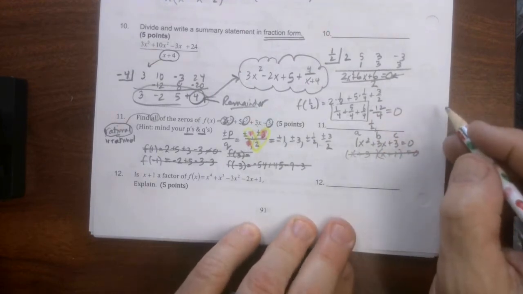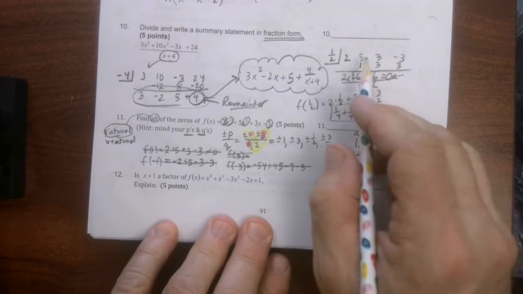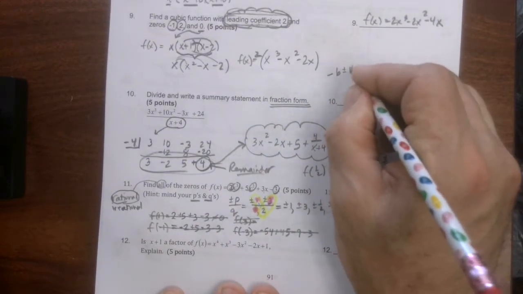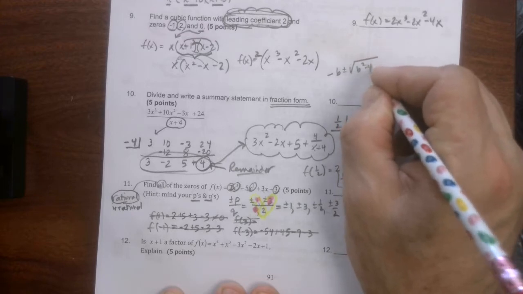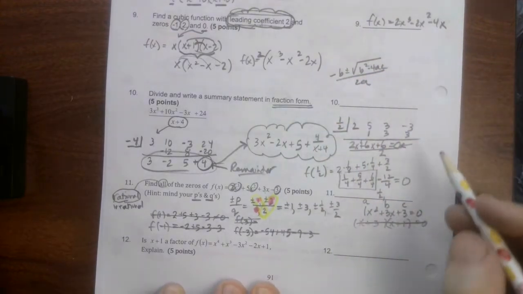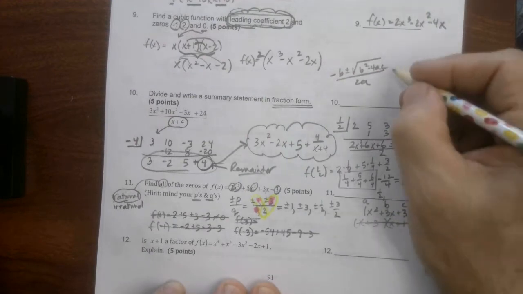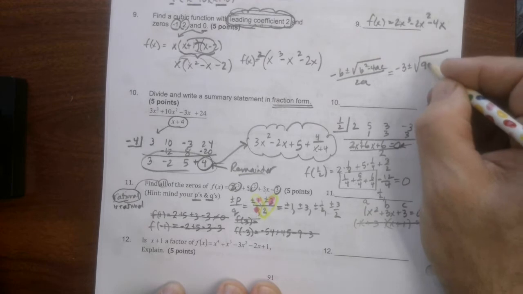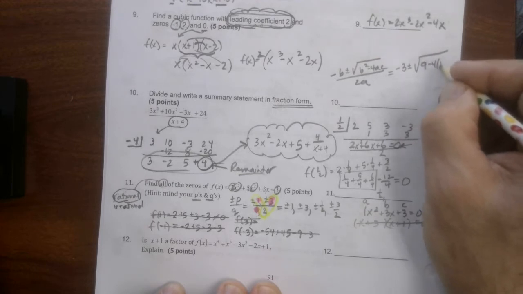We're going to plug that into quadratic formula, which I might as well just do it up here. Negative b plus or minus the square root of b squared minus 4ac all over 2a. Let's do it. So if b is 3, then I'm going to get negative 3 plus or minus. B squared is 9 minus 4 times a.